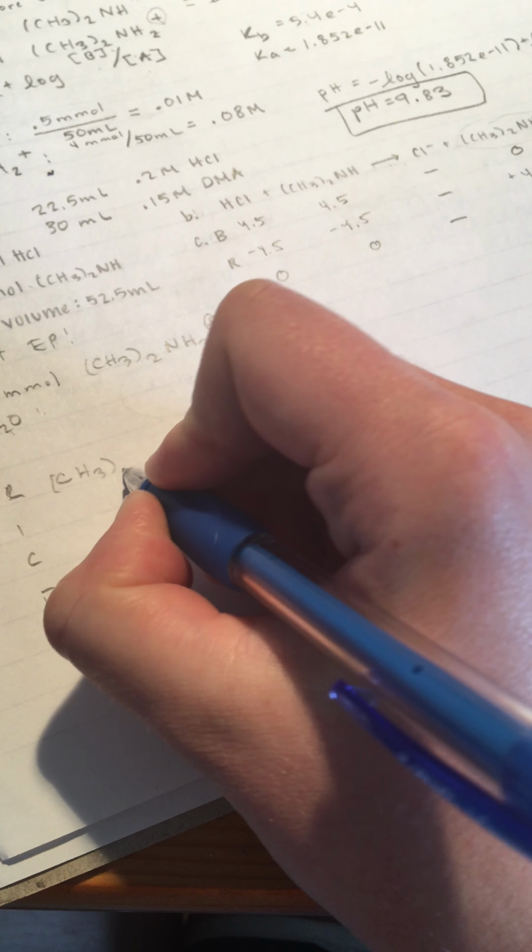So we have 4.5 millimoles and 52.5 milliliters, so that is 0.0857 molar of the weak acid. That's our starting molarity, and then 0, 0, and now this is just our typical ice table problem.